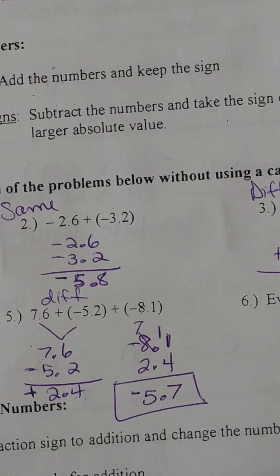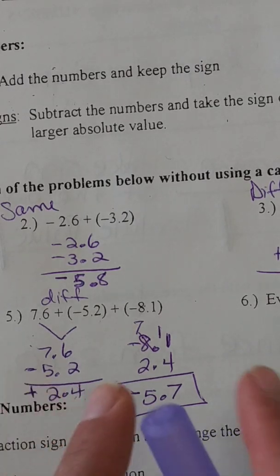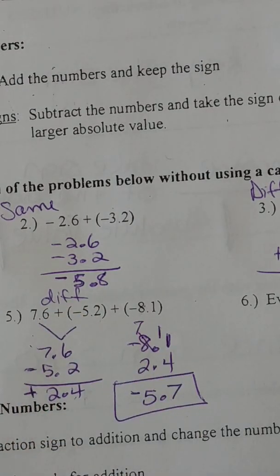Now, remember, I said addition is commutative, so if you wanted to, you could have added the two negatives together and get your negative answer, and then add in the 7.6. You would still get this answer when you're done.